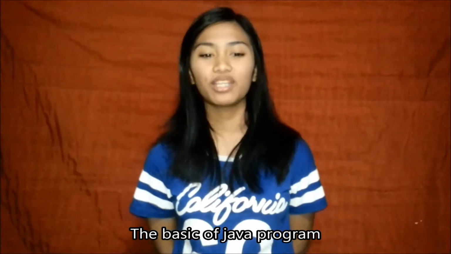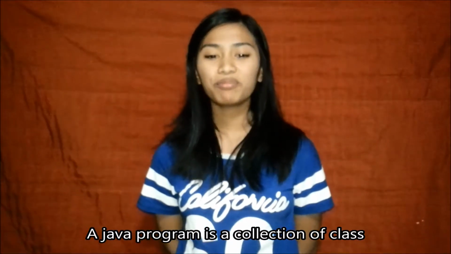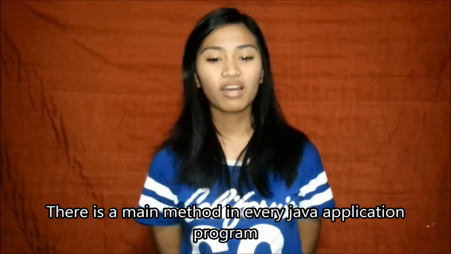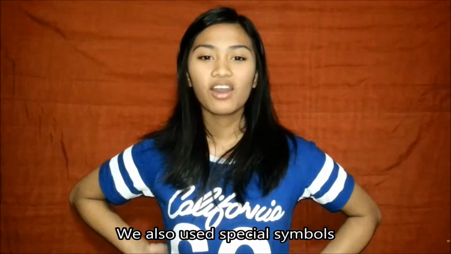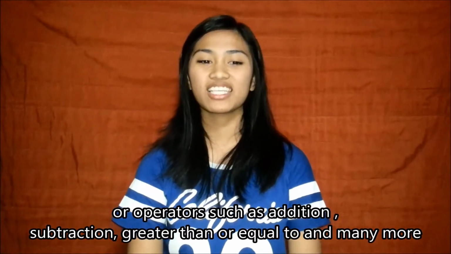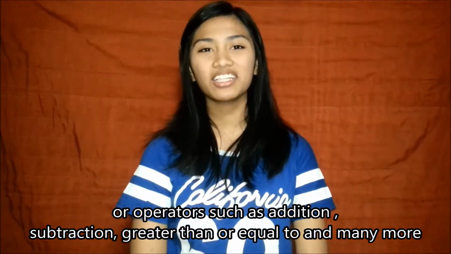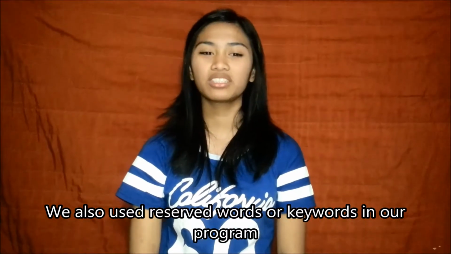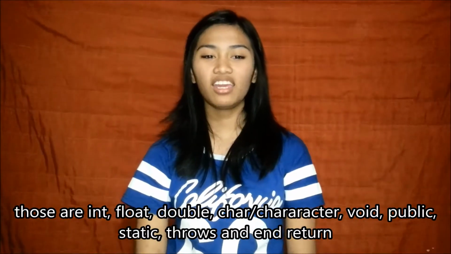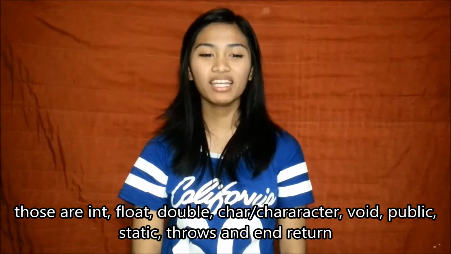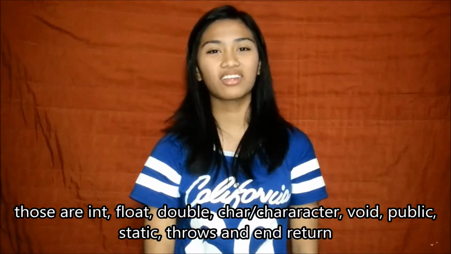The basics of a Java program. A Java program is a collection of classes. There is a main method in every Java application program. We also use special symbols or operators such as addition, subtraction, greater than or equal to, and many more. We also use reserved words or keywords in our program. Those are int, float, double, char or character, void, public, static, throws, and return.